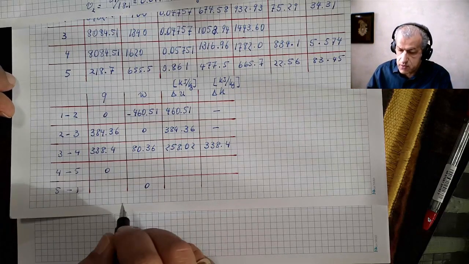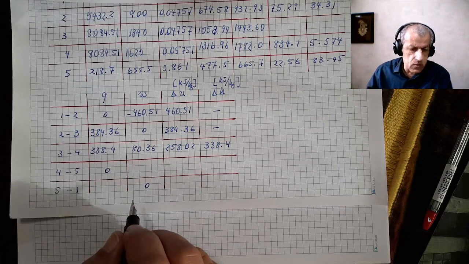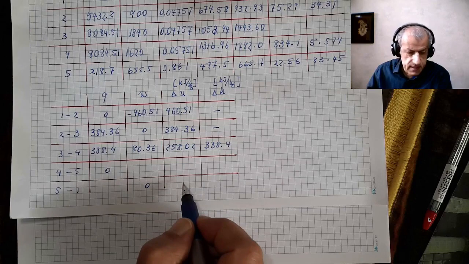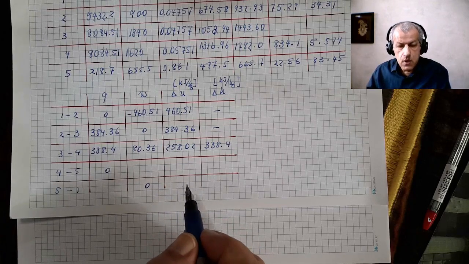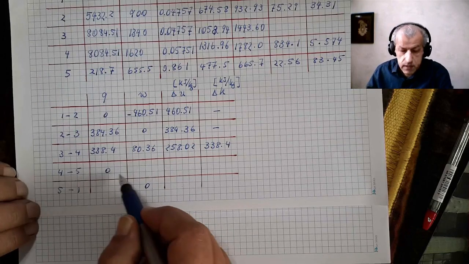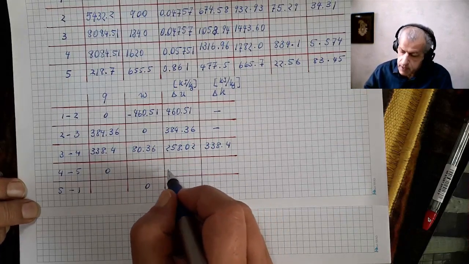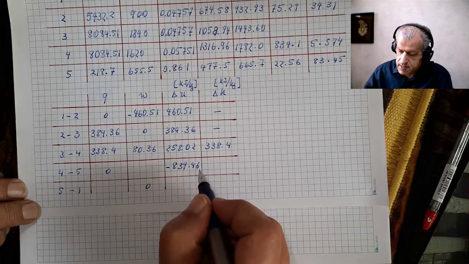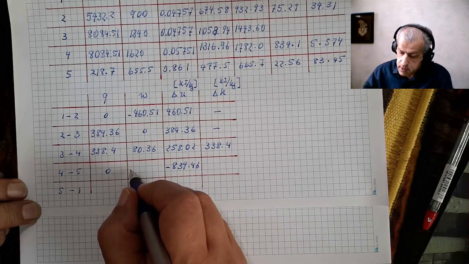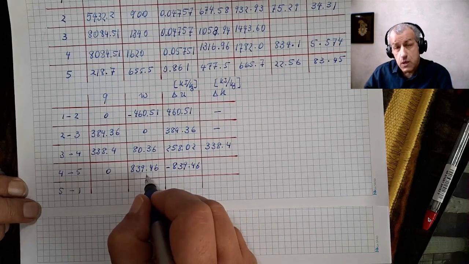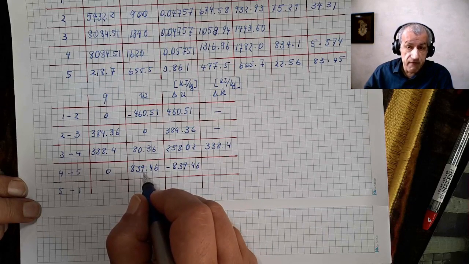So with these two values, all we need to do is calculate delta U for these two processes, and once we know delta U, one would equal Q and the other would equal W. For process 4-5, delta U is minus 839.46, and the work is, of course, 839.46, which work would be positive since the work is being done on the environment.